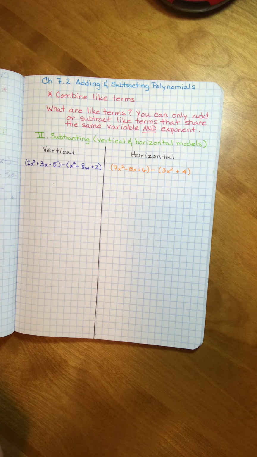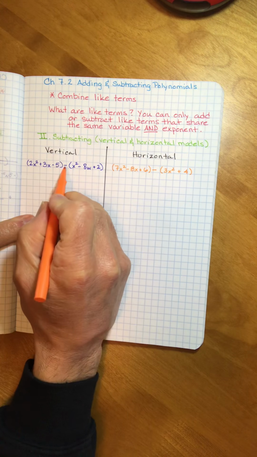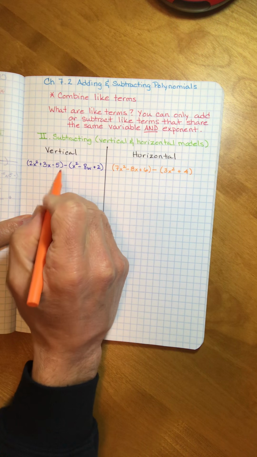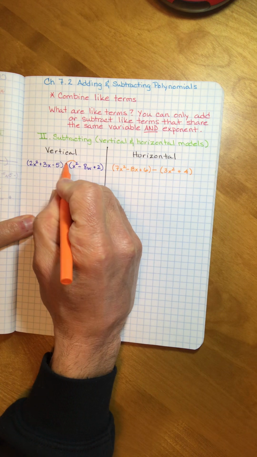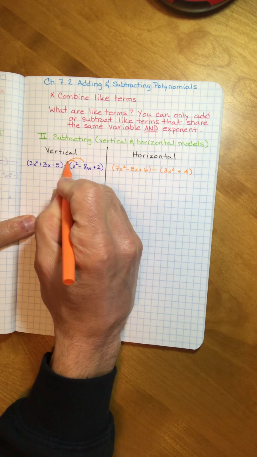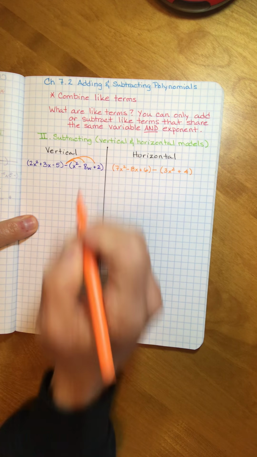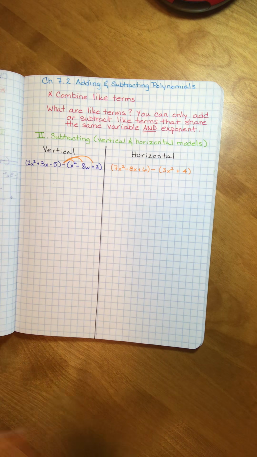The subtracting rule is a little different than the adding because we have to do a little bit of work, but not much. This negative here, or subtraction sign, so you might call it, we're going to distribute that to each term in the second quantity, okay? And then we'll go into our vertical model after that.